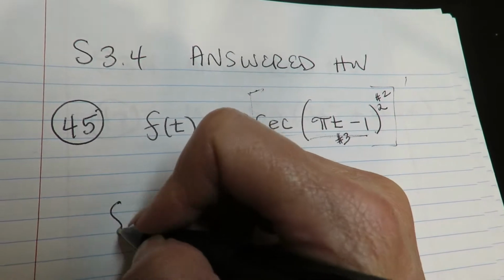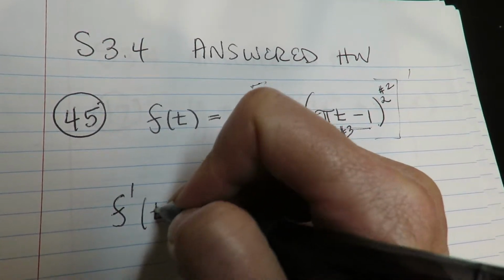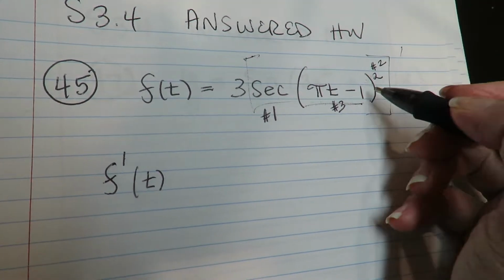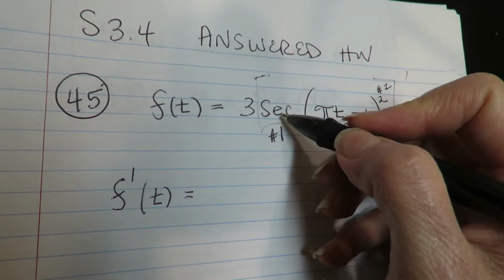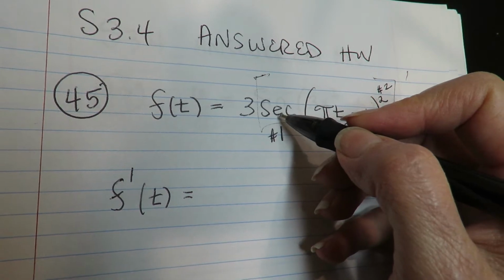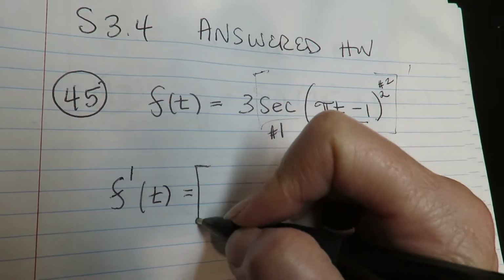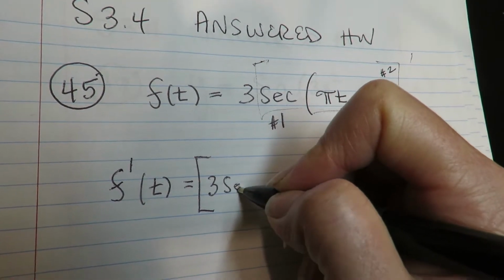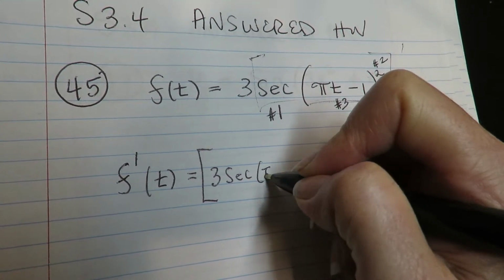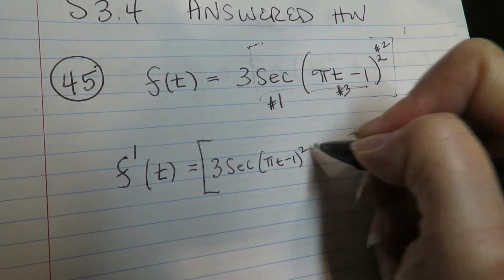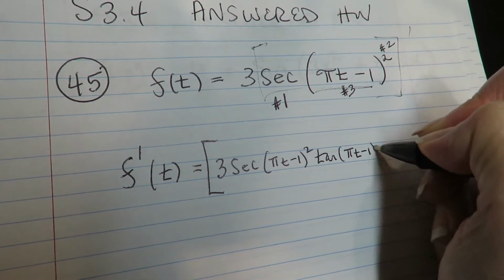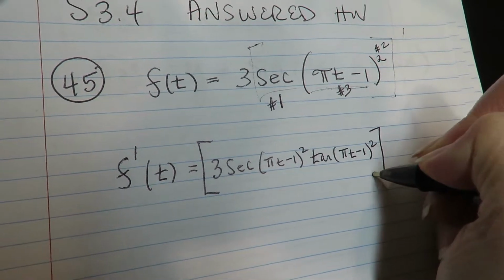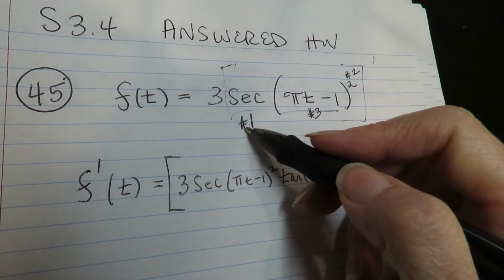All right, so let's go through it. It's strictly chain. There's no product, there's no quotient, there's only one variable here, so it's strictly chain. All right, so the outer layer is the secant, so derivative of secant is secant tan. Now, this is all the outer layer. This is all level 1.